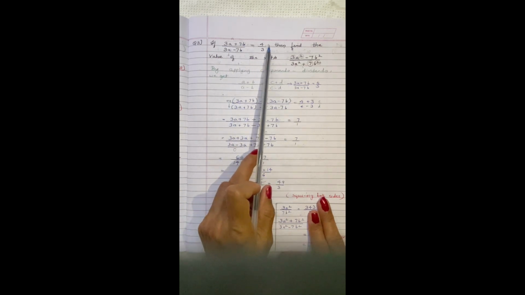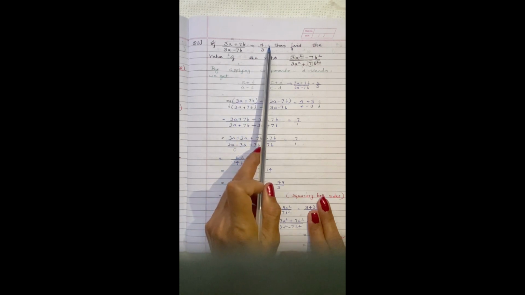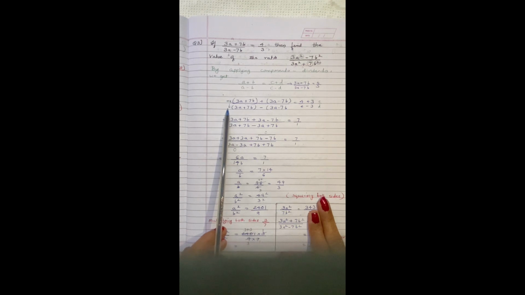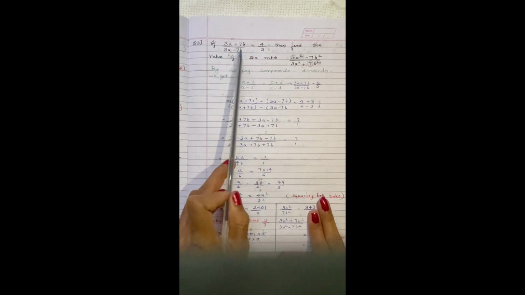So you have to consider this as a, and this as b, and this as c, and this as d. So now this is a, so here (3a + 7b) + (3a - 7b), this is b, and this is a, and this is minus b, that is (3a + 7b) - (3a - 7b), and here also the same, (4 + 3)/(4 - 3), that is (c + d)/(c - d).